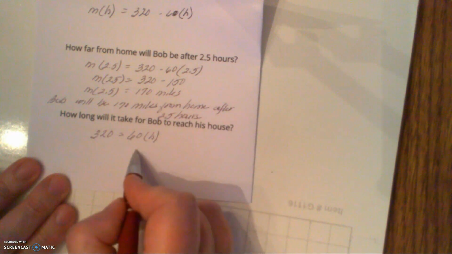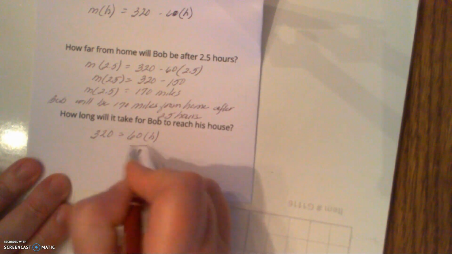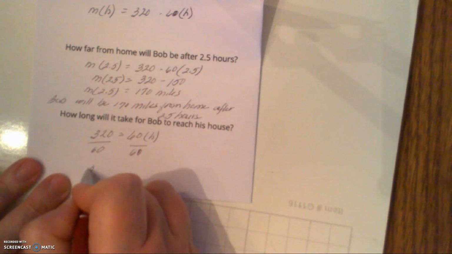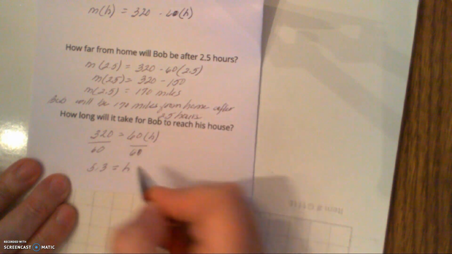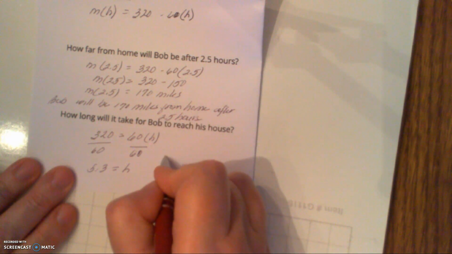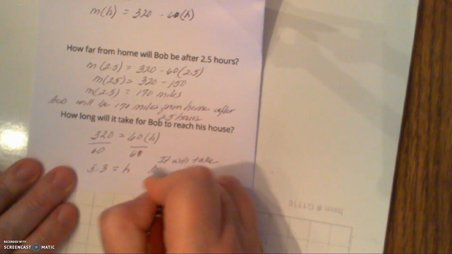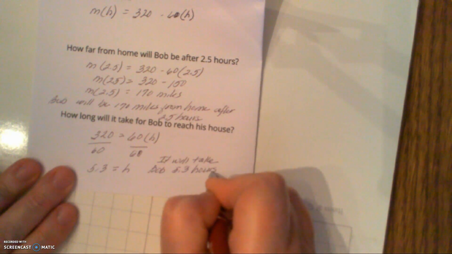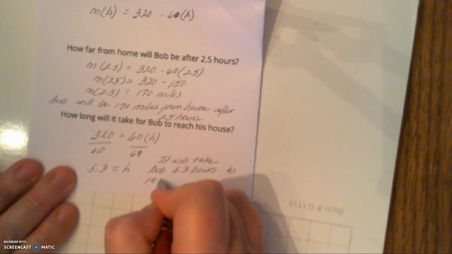So here we have the equation, 60 times H, so we have to divide both sides by 60. So this gives us 5.3 equals H. So this means it will take Bob 5.3 hours to reach his house.